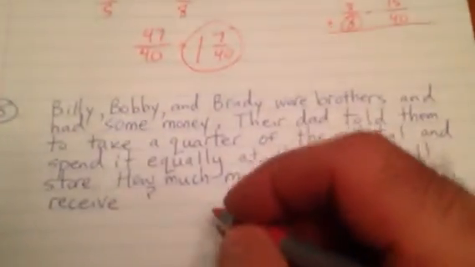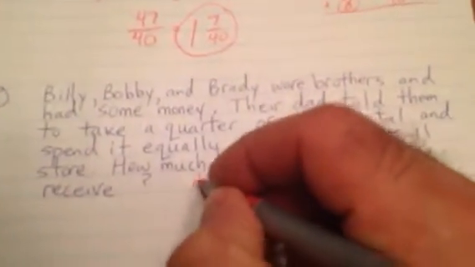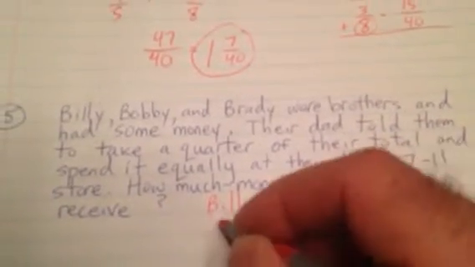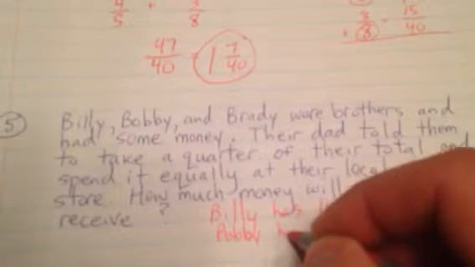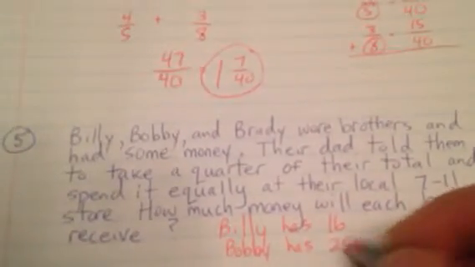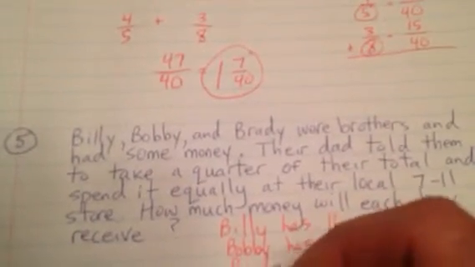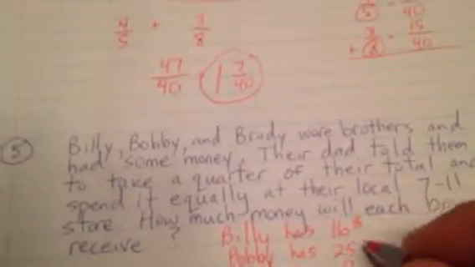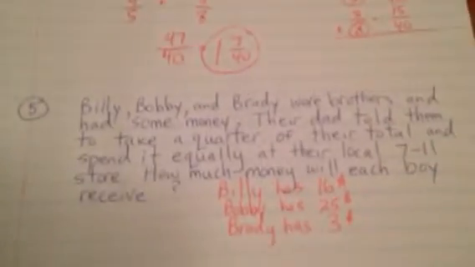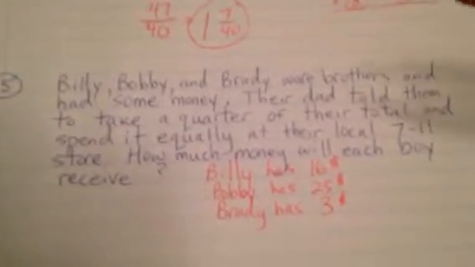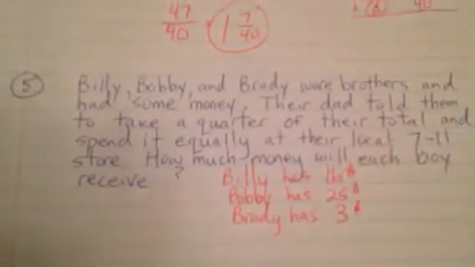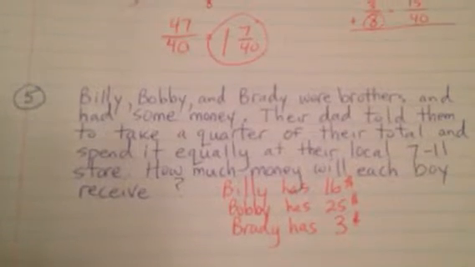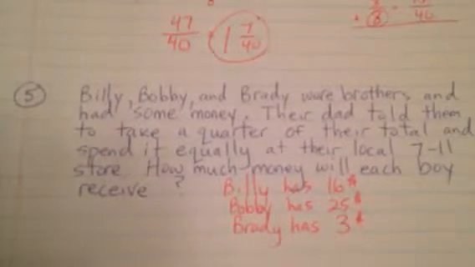Okay, so let's assume that Billy, that has to be given, right? So Billy has $16, let's say Bobby has $25, and let's say Brady is just a little guy and he only has $3, okay? So that you have to know that or else you wouldn't be able to solve it, okay? So this is how much money they've got. Now their dad tells them to take a quarter of their total, spend it equally amongst themselves at the 7-Eleven store. How much money will they get?